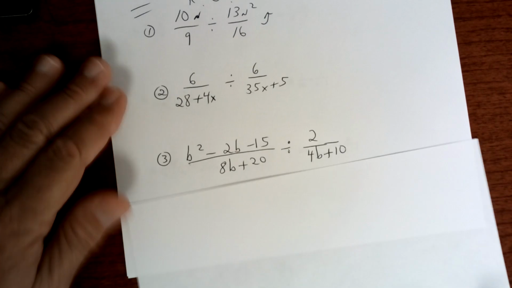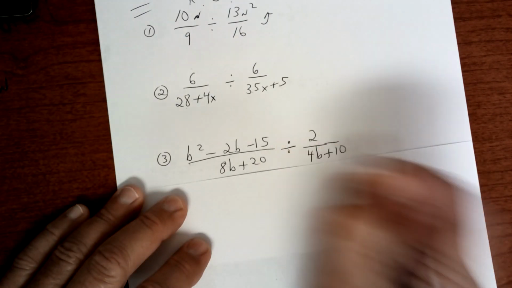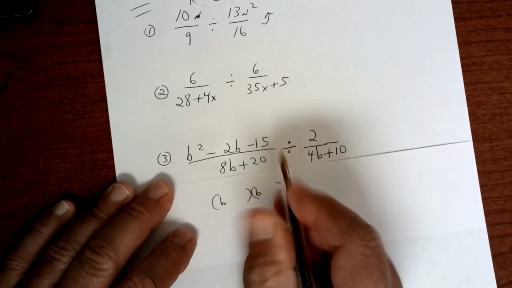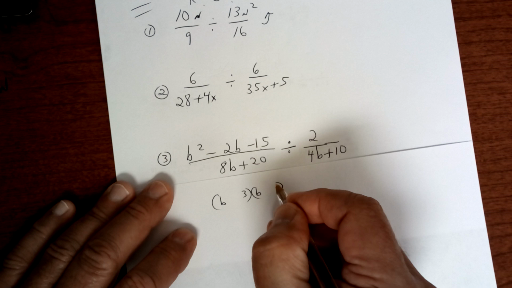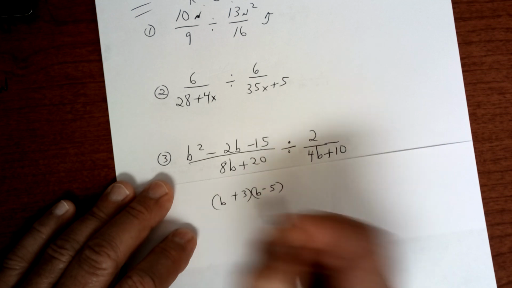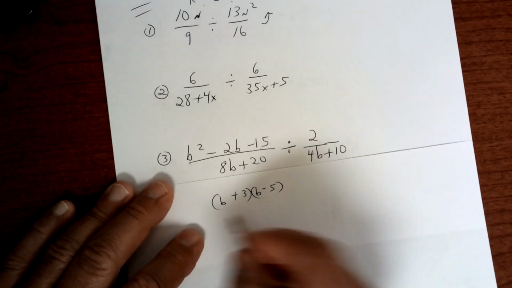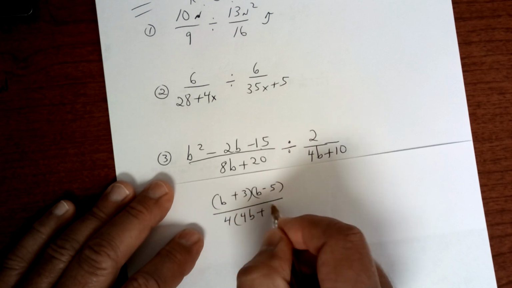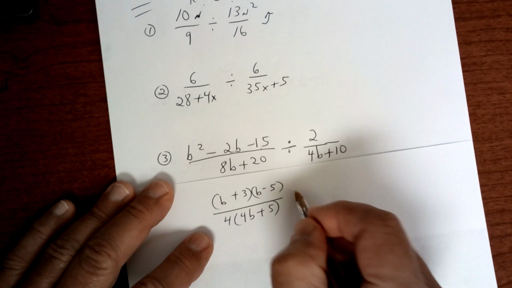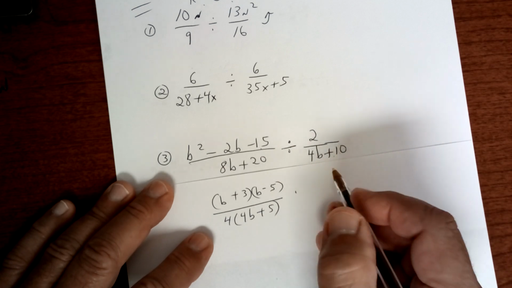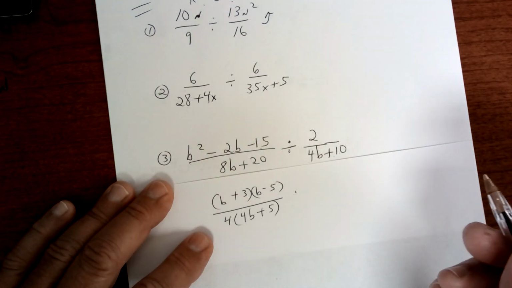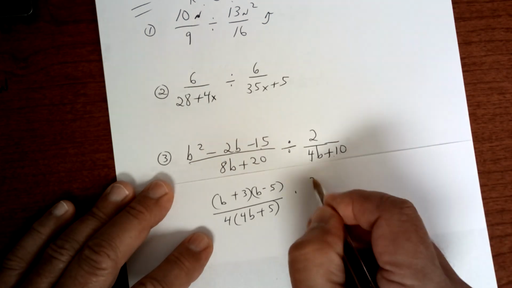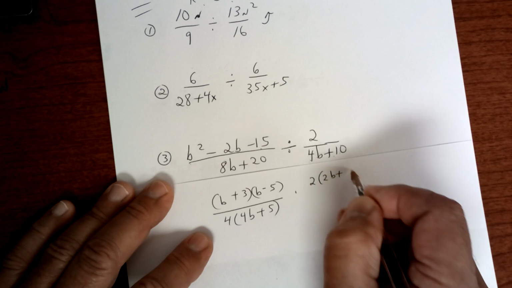One more. Copy this one down. All right, so the top one is going to factor as b. 3 times 5 is 15. And you want a negative here and a positive here. That's going to give you a negative 2. This one right here, I think I'm going to take out a 4, and I'm left with 4b plus 5. 4 times 4 is 16. I'm going to go ahead and take out a 2, and make sure I got that right. So if I take out a 2 here, I'm going to be left with 2b plus 5 over 2.